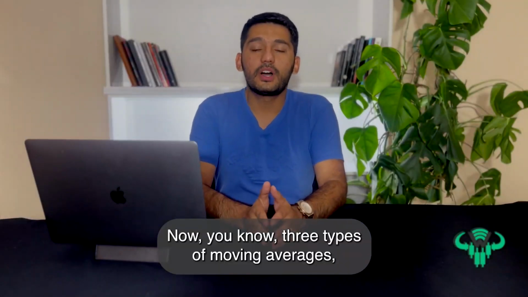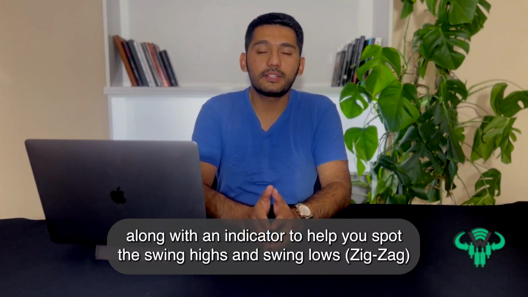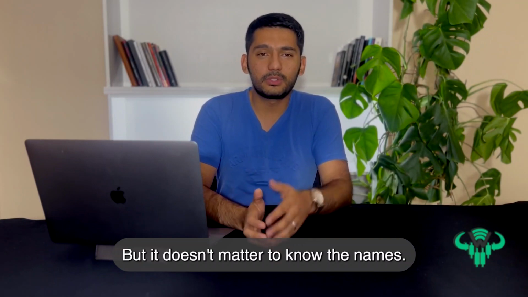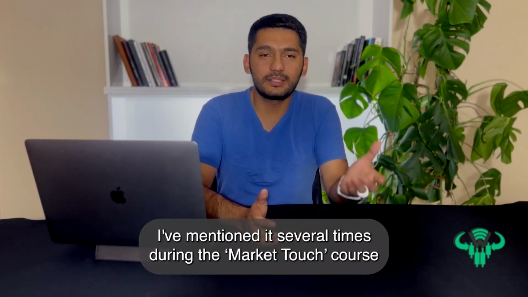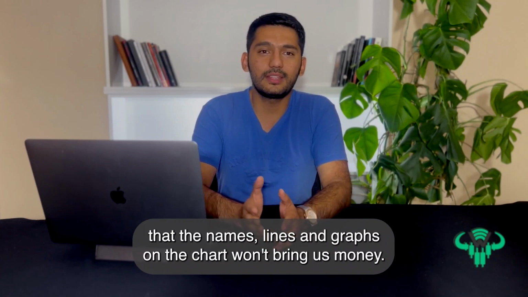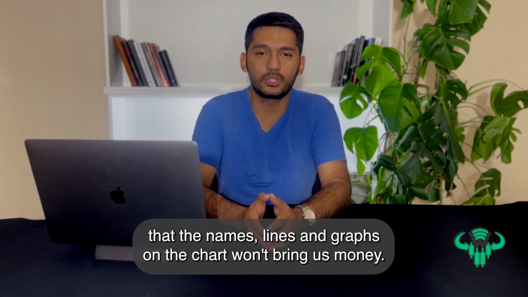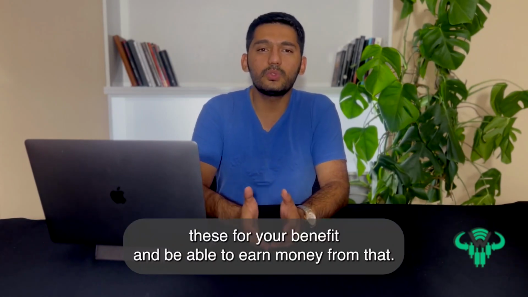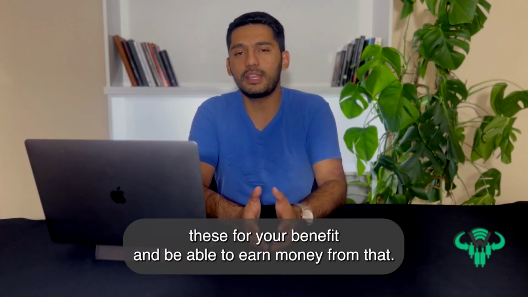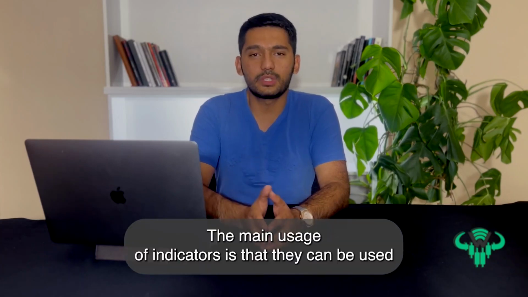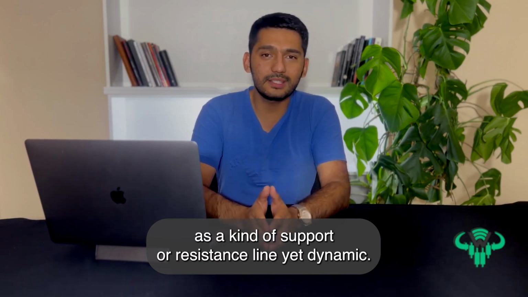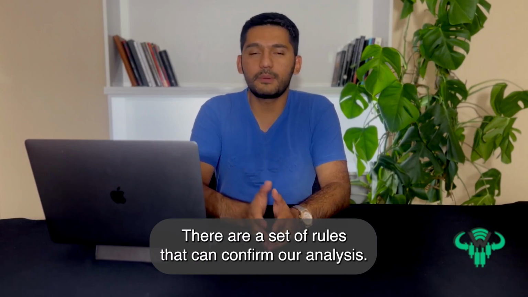Now you know 3 types of moving averages along with an indicator to help you spot the swing highs and swing lows. But it doesn't matter to know the names. I've mentioned several times during the Market Touch course that the names, lines, and graphs on the chart won't bring us money. What is crucial is to know how to use these for your benefit and be able to earn money from that. The main usage of indicators is that they can be used as a kind of support or resistance line, yet dynamic. There are a set of rules that can confirm our analysis.